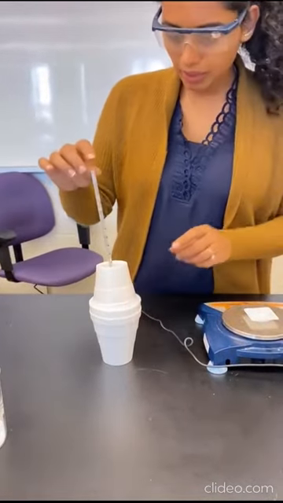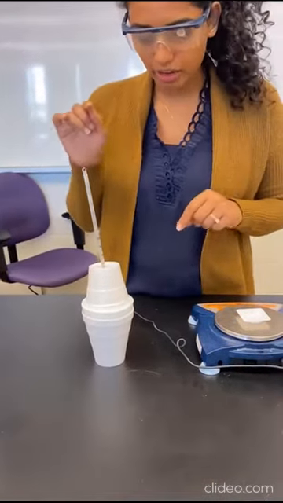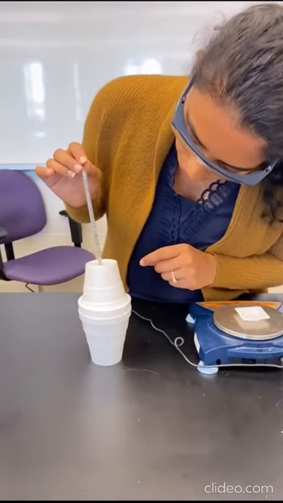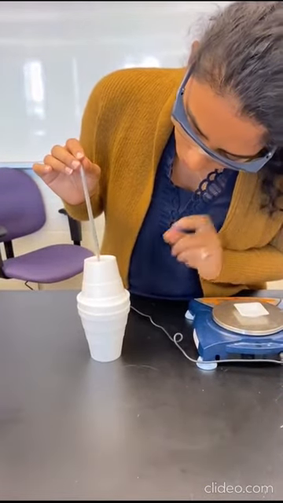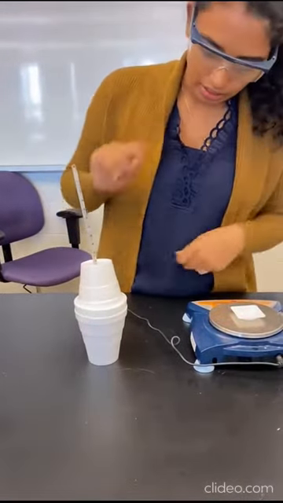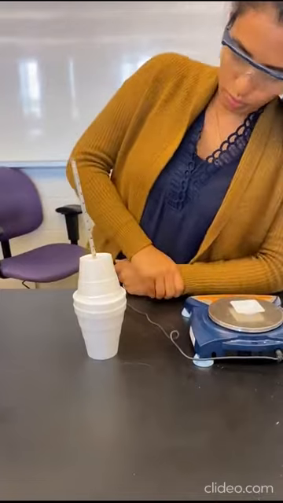And I'm going to keep doing this until I hear the reaction stop. So I can hear the bubbles being formed. I can hear a little bit of a noise. Once that stops, that tells me the reaction is done. So I should wait until then to observe what my temperature is.